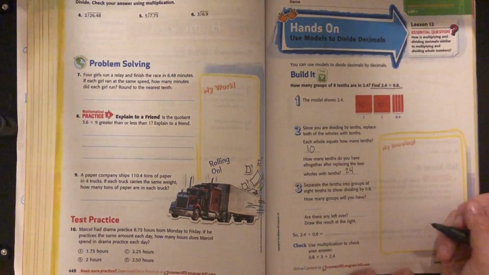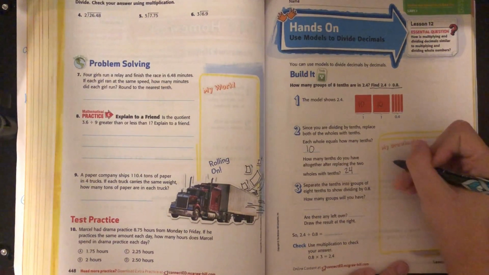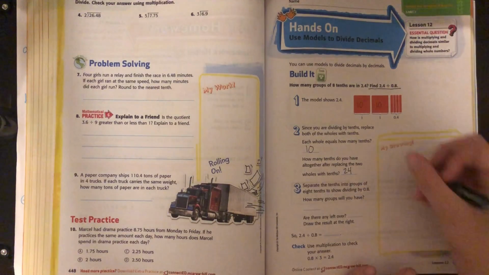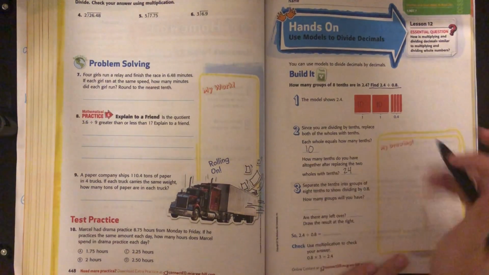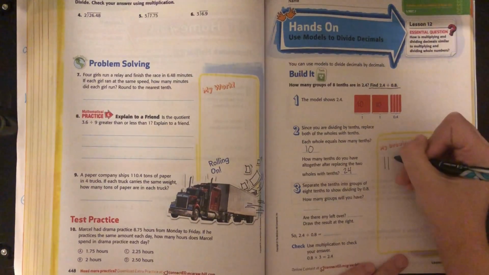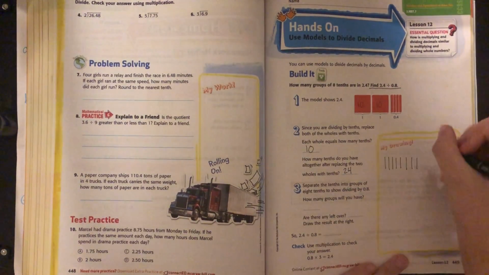So this is where I'm going to draw. So I have 24/10, so I'm going to draw 24 lines. So I'm going to draw them in groups of 8. So I have 1, 2, 3, 4, 5, 6, 7, 8/10.